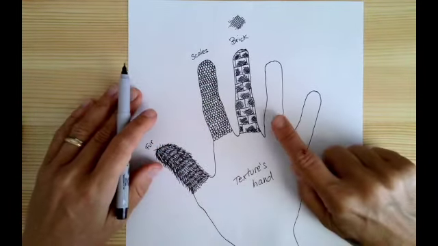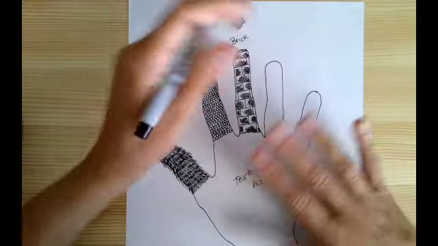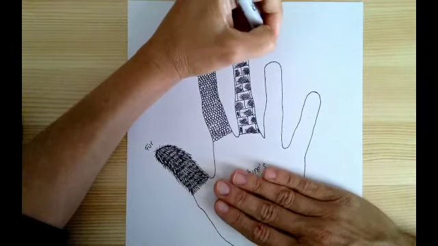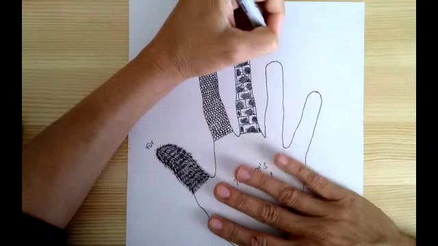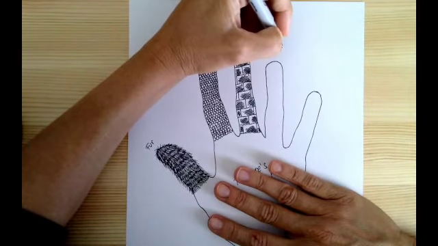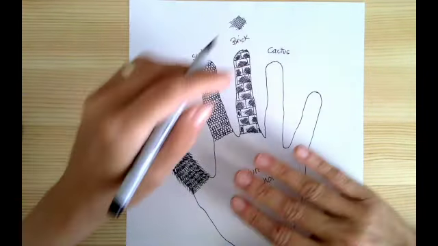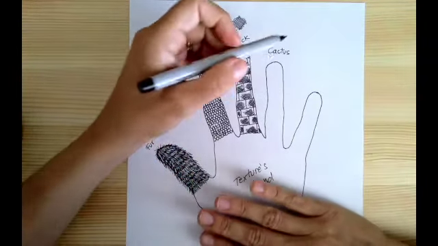Now, let's do something spiky like a cactus. I love cacti. I'm really a cacti, I'm obsessed with cacti, which is such a weird plural, by the way.